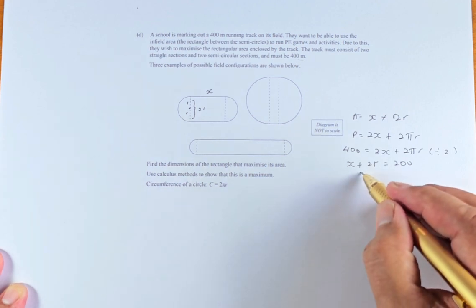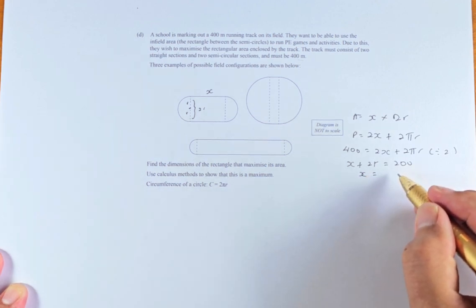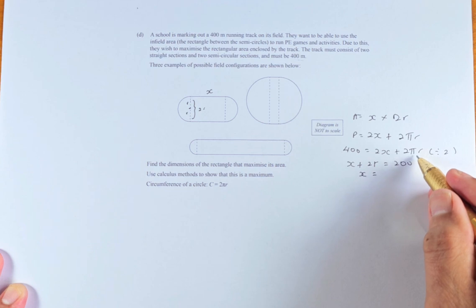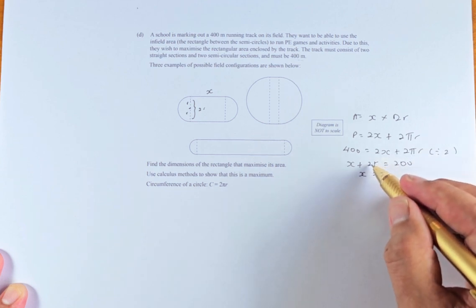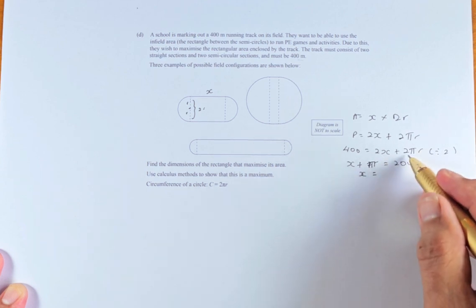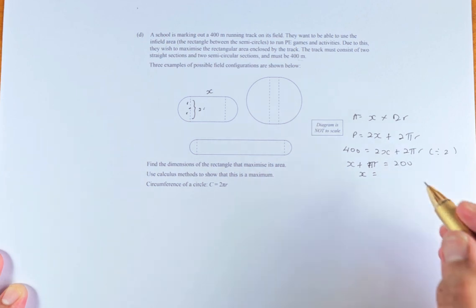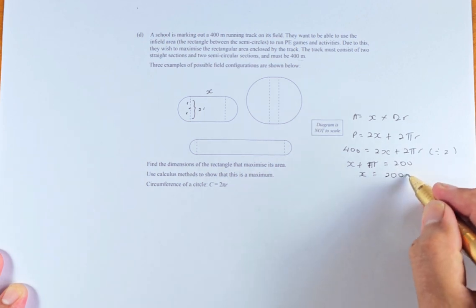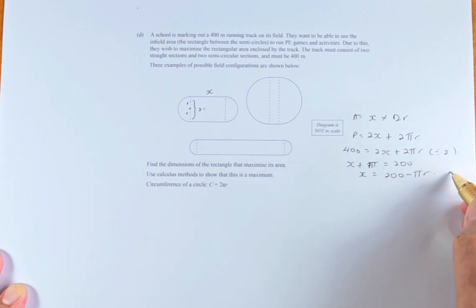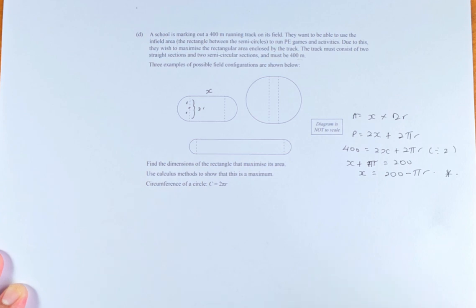Dividing 2 pi r by 2 gives pi r. So x is equal to 200 minus pi r. We're going to use that equation later on to substitute into another equation. So remember this important equation: x equals 200 minus pi r.